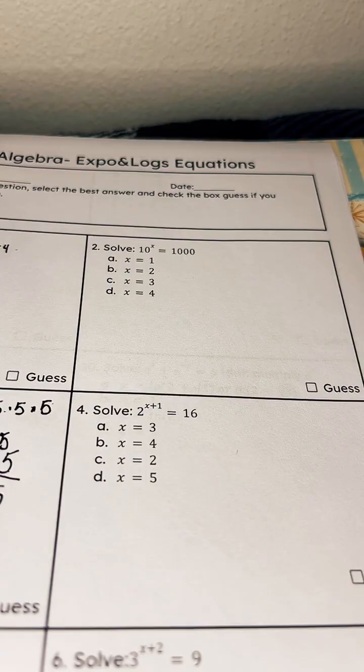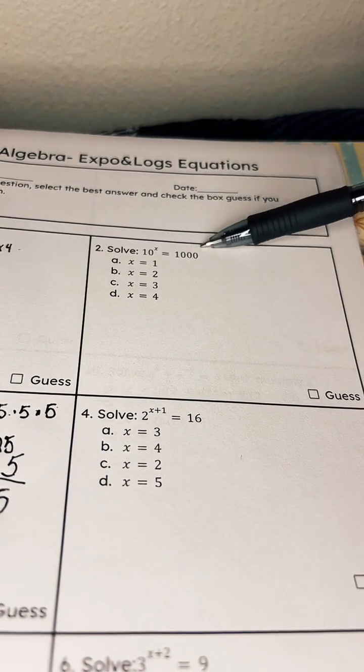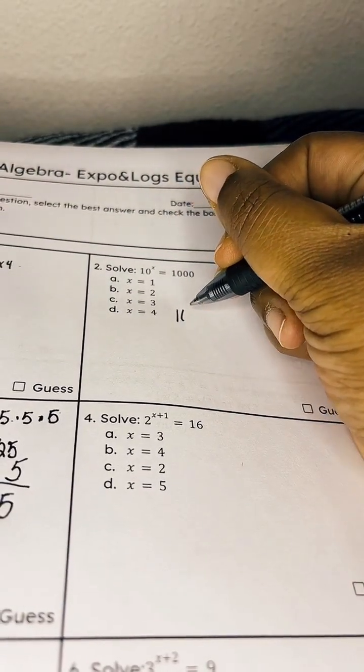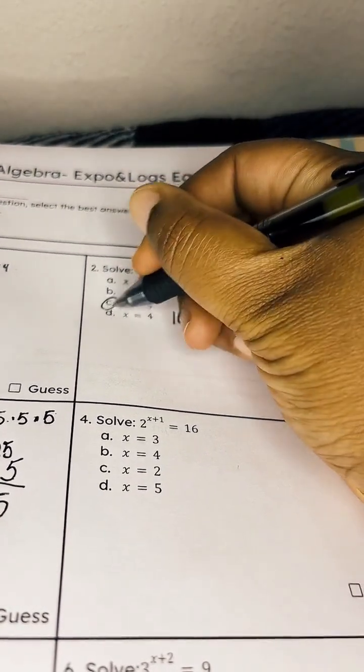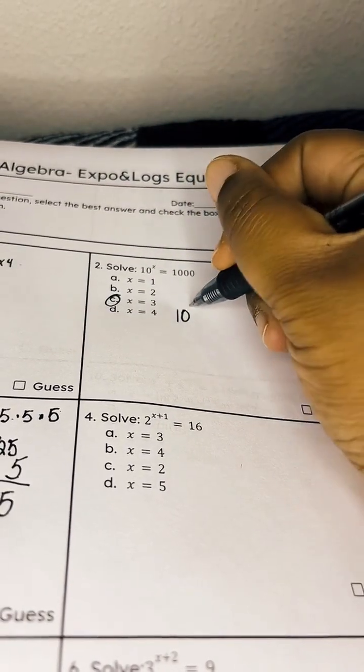Ooh, nice. Latoya, you got x equals 3 for this one? Beautiful, Latoya. All right, so here we have 10 to the x equals 1,000. Good, you guys. So we're going to say 10 to the x.